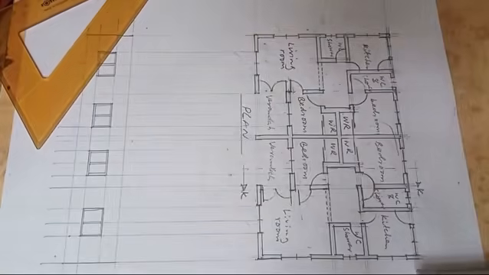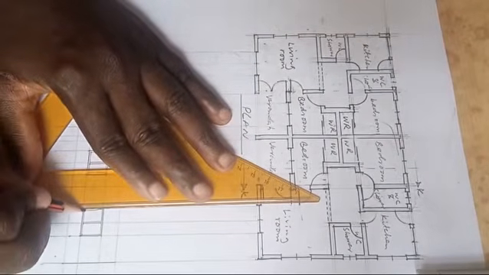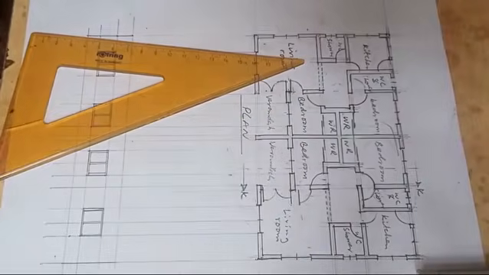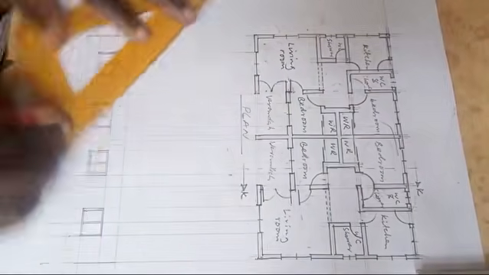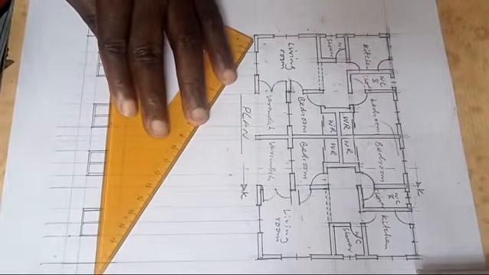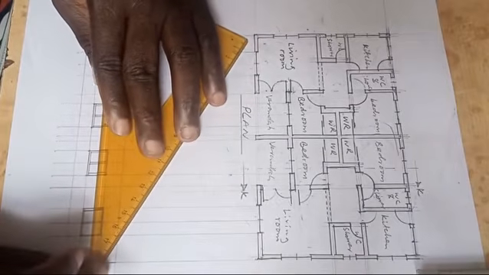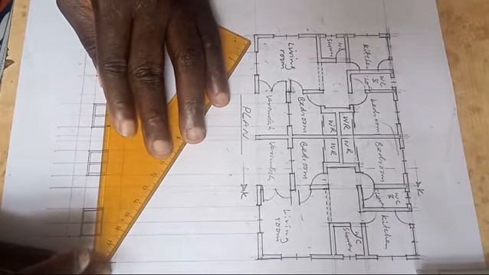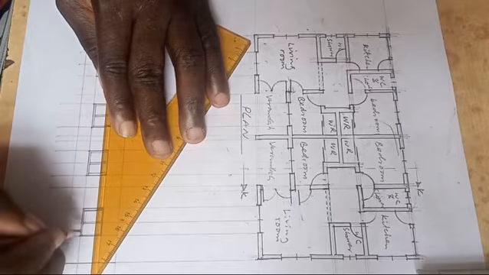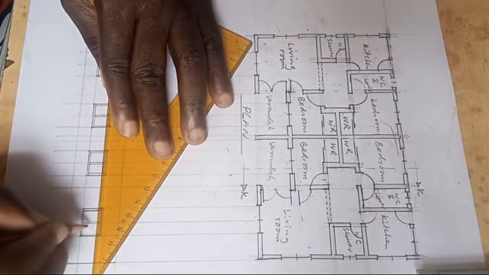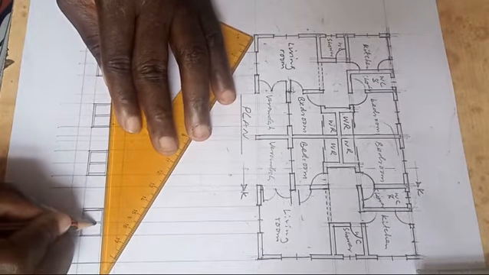So now, since it is said that the window is a casement window, you have to panel it. Give it any panel of your choice. I want to make my own 3 panel per leaf.